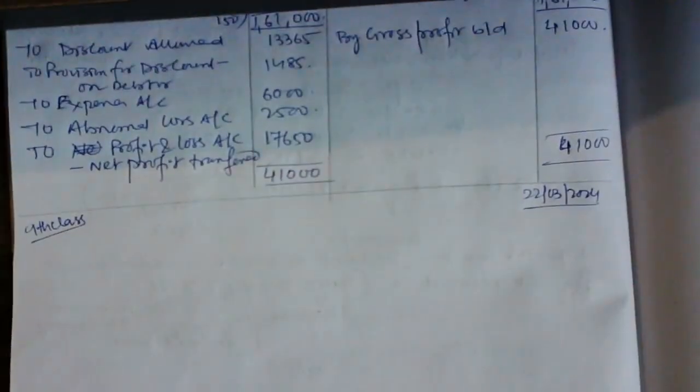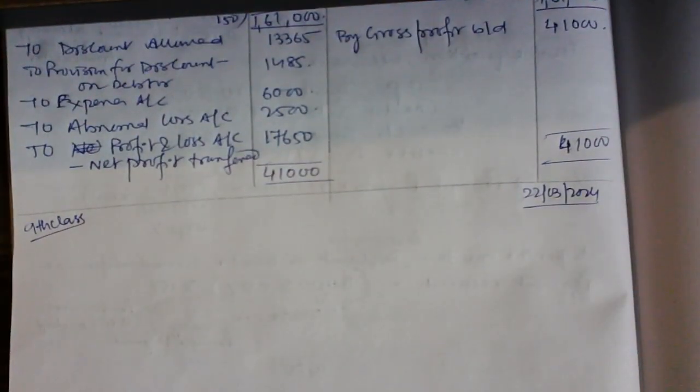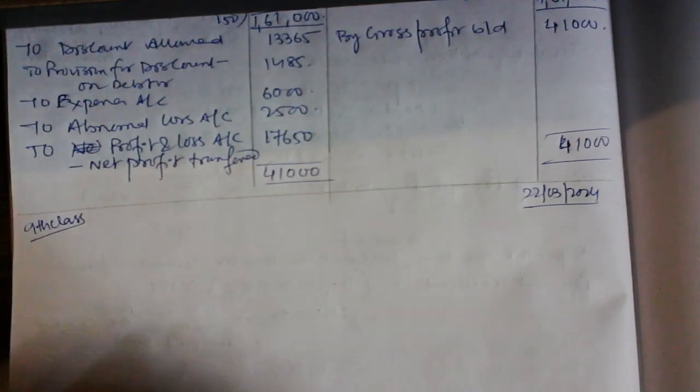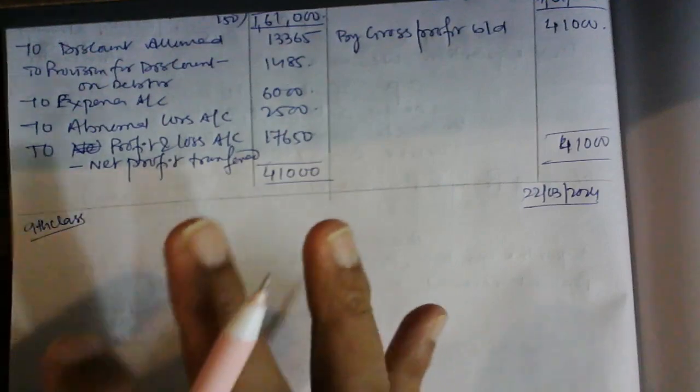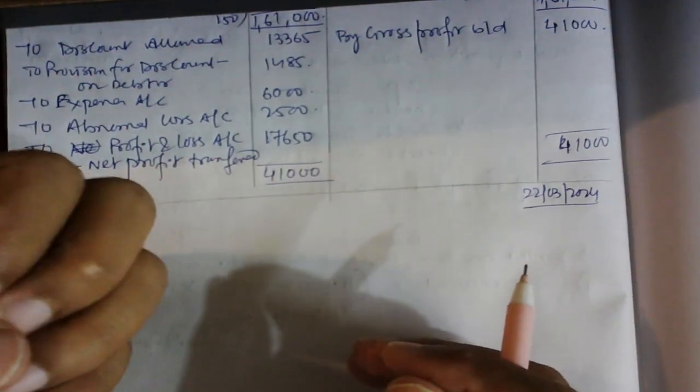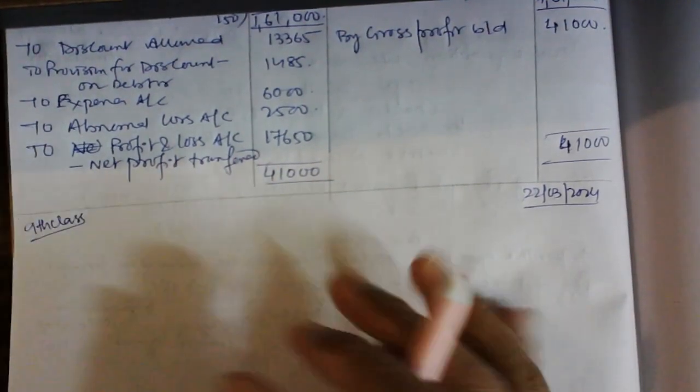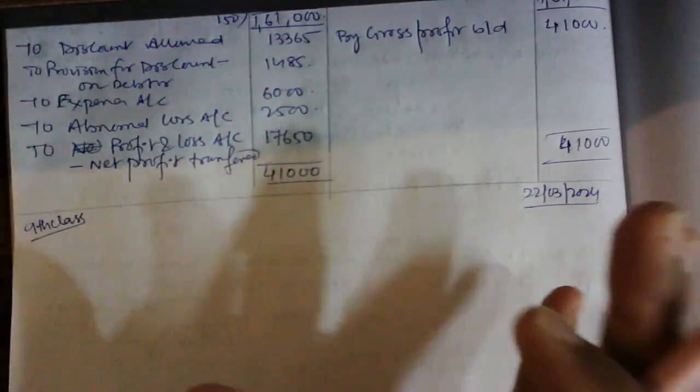Okay, let's start with the concept called wholesale branch. Number one, what is this wholesale branch? See, in branch accounts we have done a lot of concepts regarding the stock and debtors method and the debtors system synthetic method. Wholesale branch is typically a different thing.